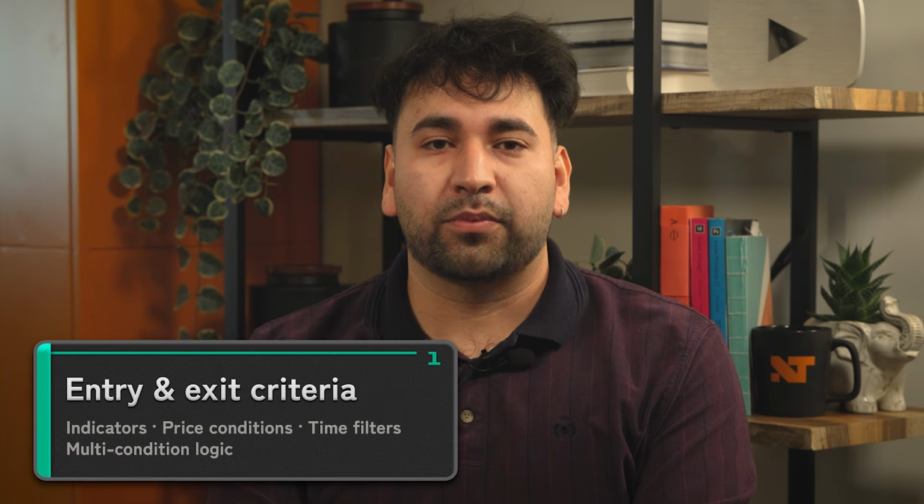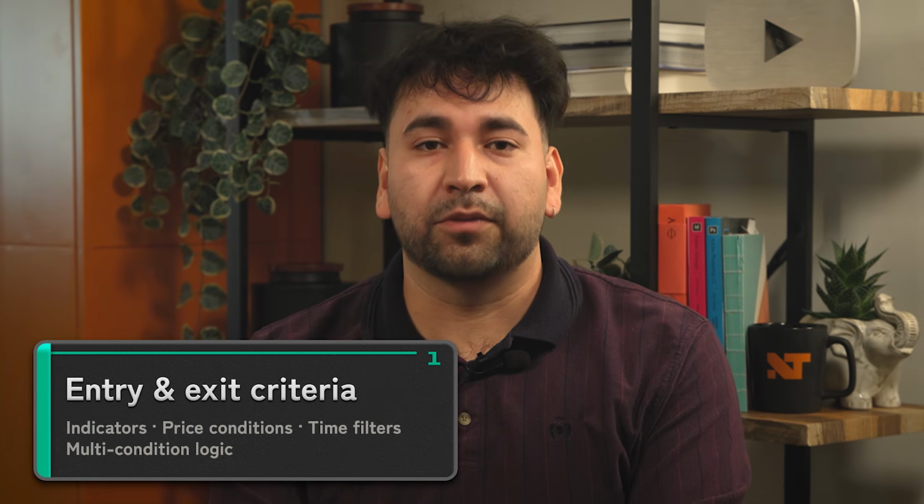Let's talk about what it can do. You can define entry and exit criteria using indicators, price conditions, time filters, and multi-condition logic. You can set up actions that range from simple alerts all the way to fully automated order entry. So, you decide how hands-on you want to be.